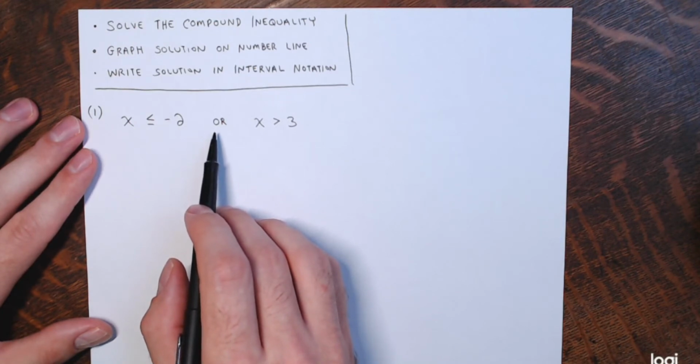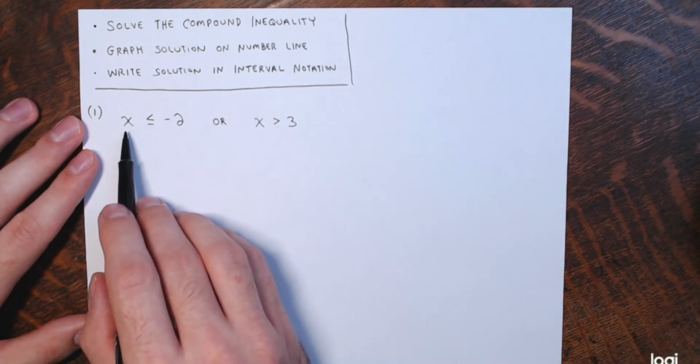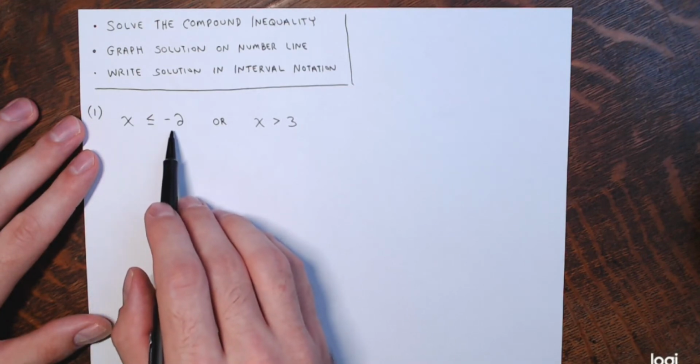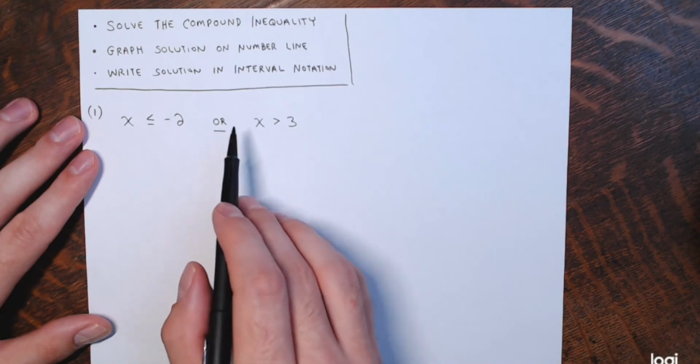That's called a compound inequality. And in every single example in this video, the connecting word is the word or. So the first one here is x is less than or equal to -2 or x is greater than 3.